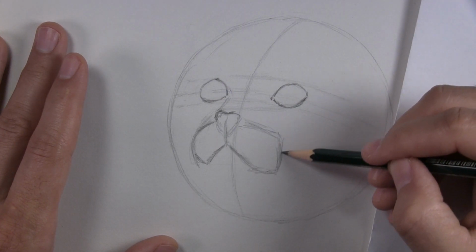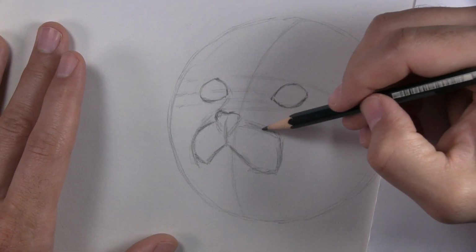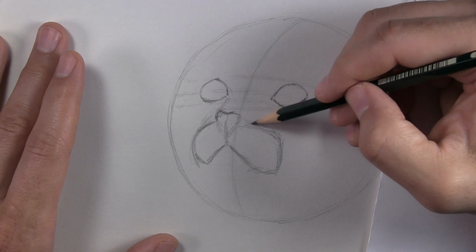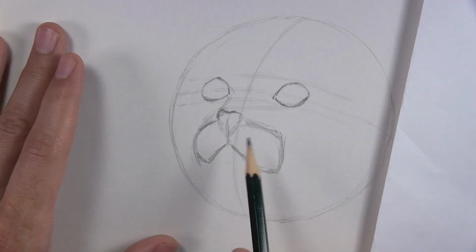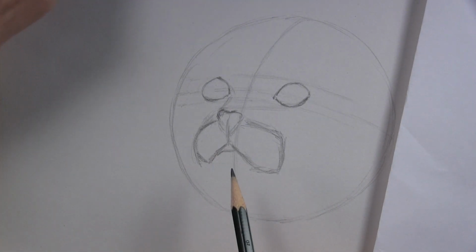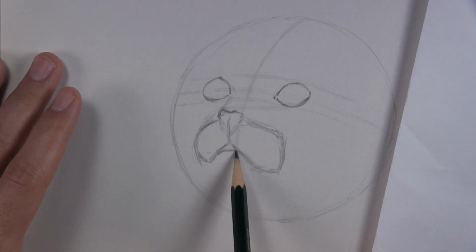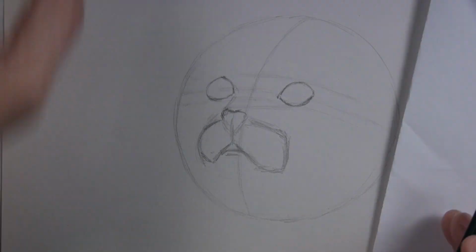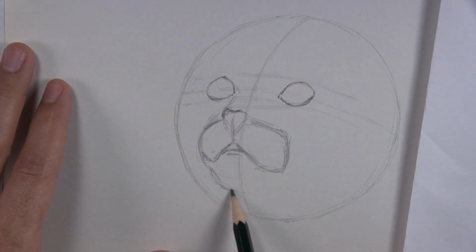We can draw the mouth next. I will draw a mouth that is more visibly open than the reference. Draw a line for the opening just under the nose. Sketch another short line just under that. Then we can begin drawing the kitten's jaw.